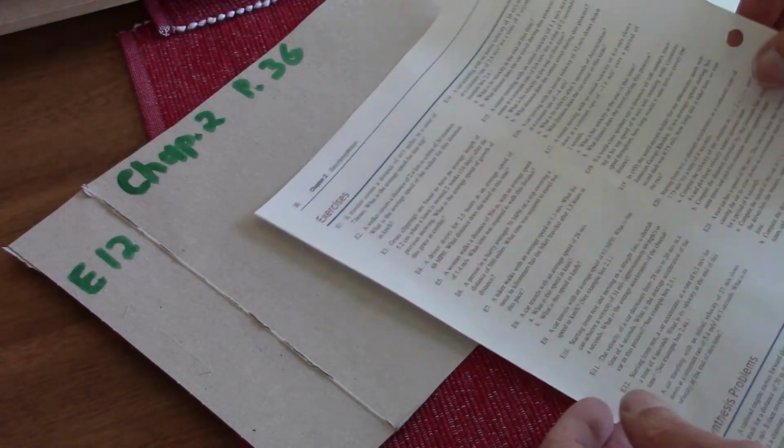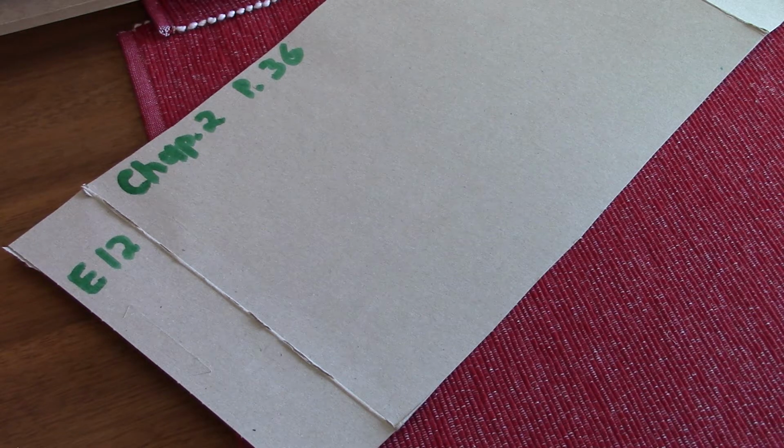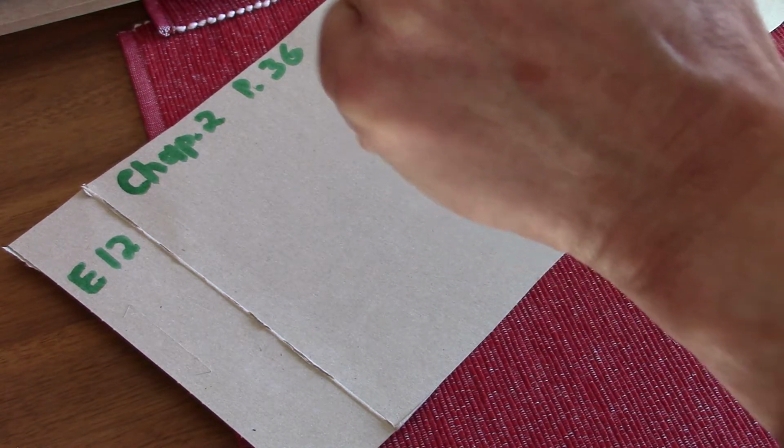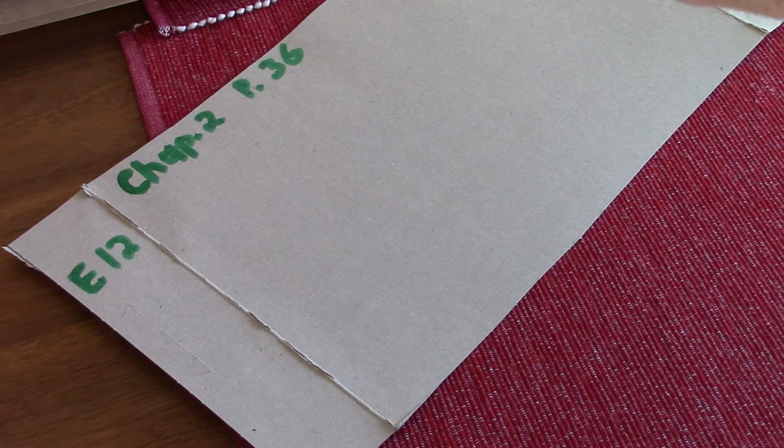Okay, now we're going to do number E12. This is chapter 2, page 36, E12. The problem is: starting from rest, a car accelerates at a rate of 6.7 meters per second squared for a time of 4 seconds. So, just for 4 seconds, it's accelerating at 6.7 meters per second squared. What is its velocity at the end of this time? And then it has a good hint there, see example box 2.4a for a good example.